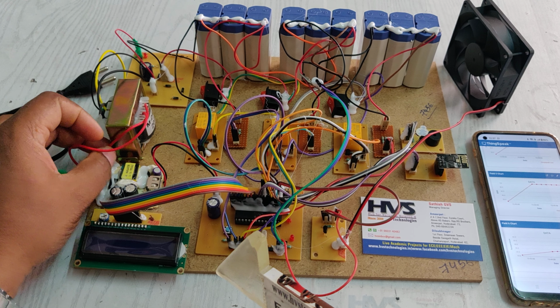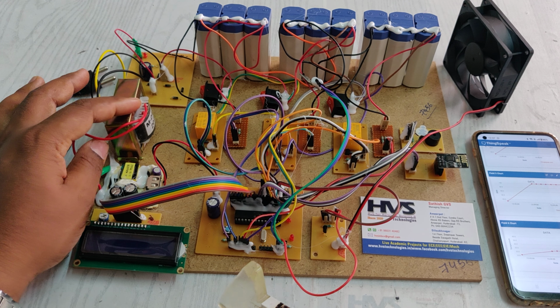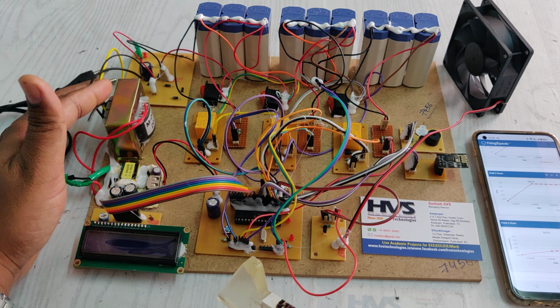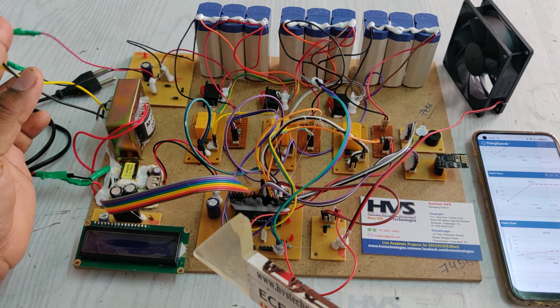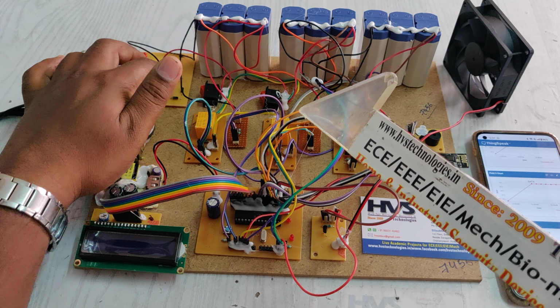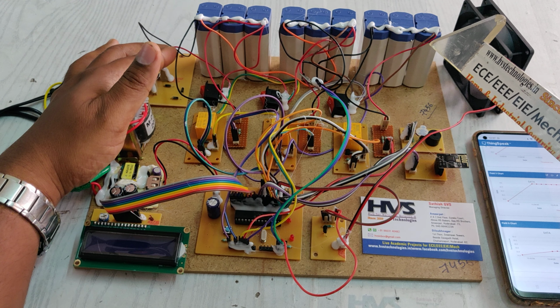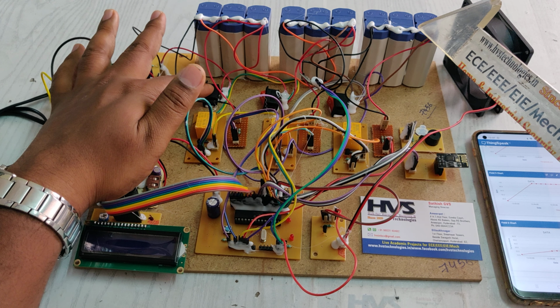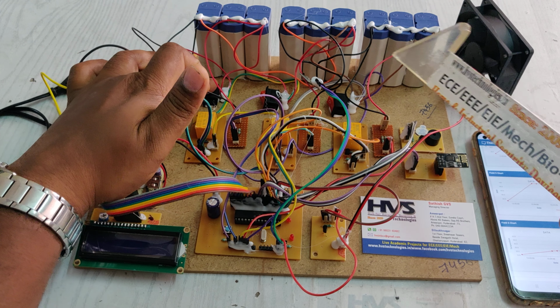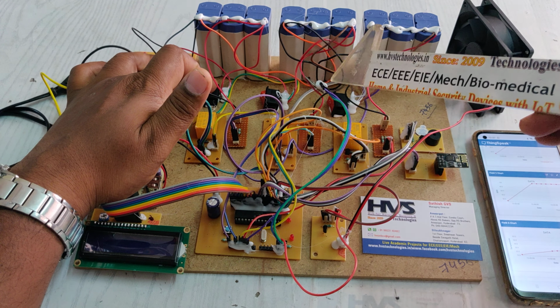And in parallel, 230 volts is input to this step-down transformer, which will step down the 230 volts AC to 12 volts AC. This 12 volts AC will be converted into 12 volts DC, which is the operating voltage to our battery pack, meaning the charging voltage, through the switches. And the same way, each and every battery pack will be charged with the help of the switches.